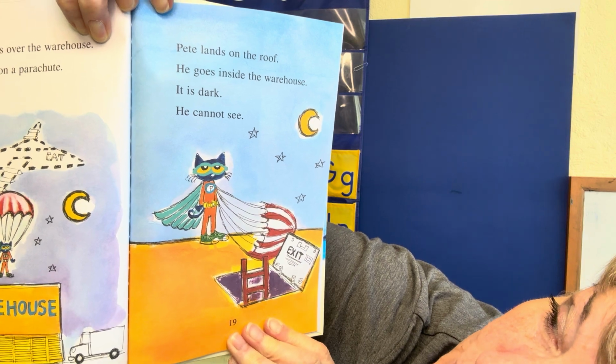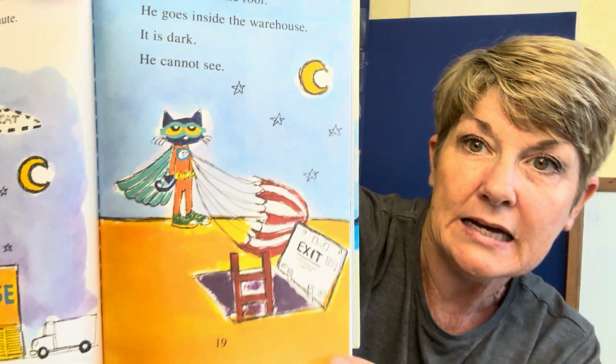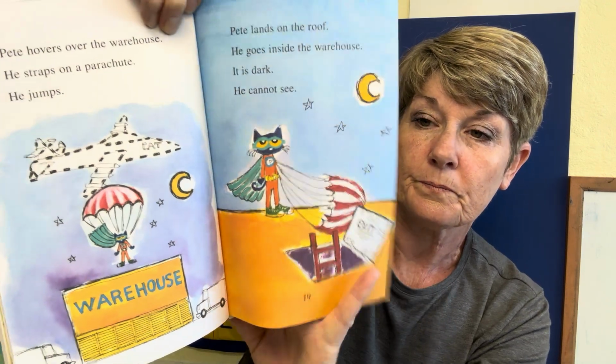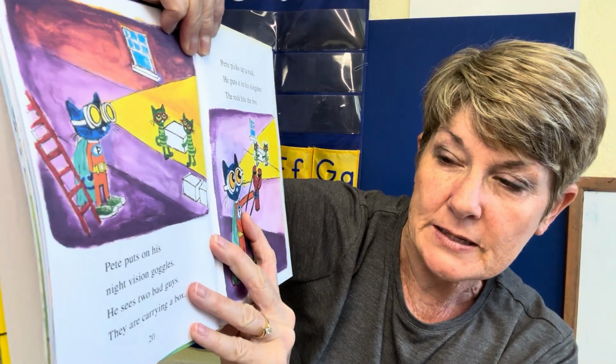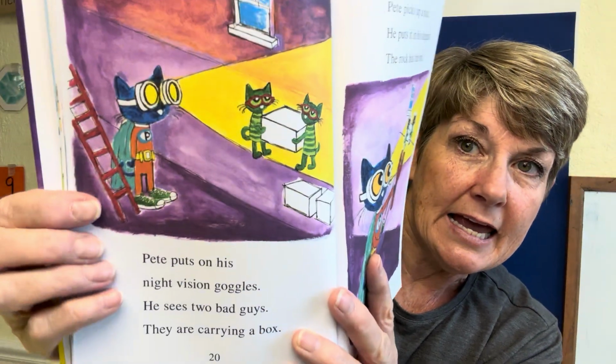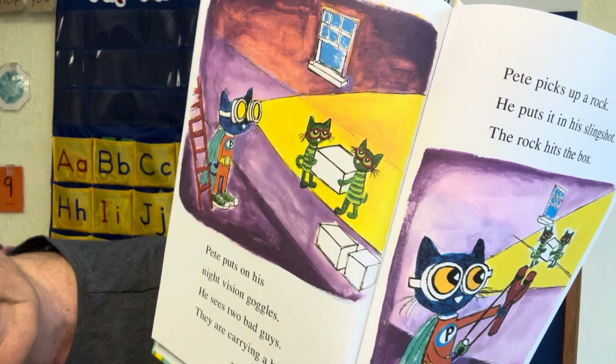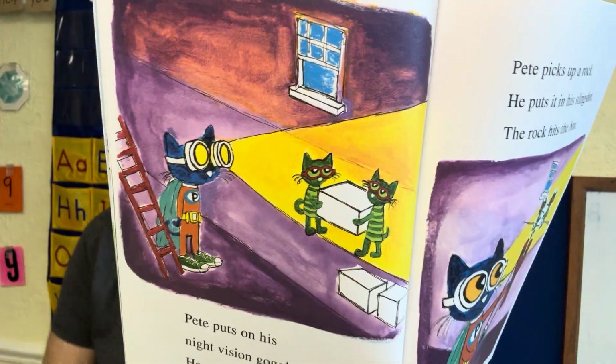Pete lands on the roof. He goes inside the warehouse. It's dark and he can't see. He puts on his night vision goggles. He sees two bad guys. They are carrying a box.